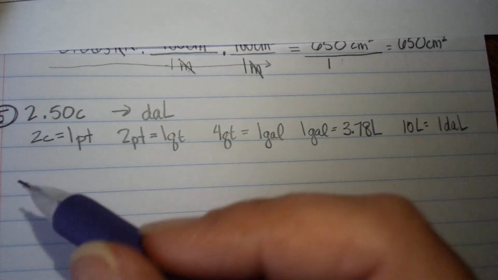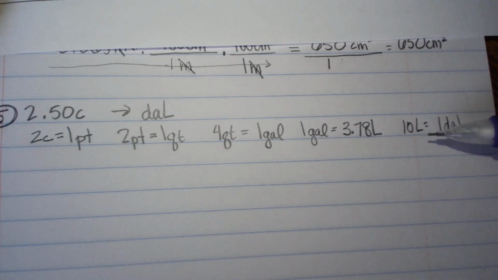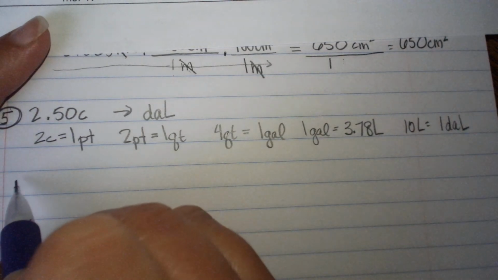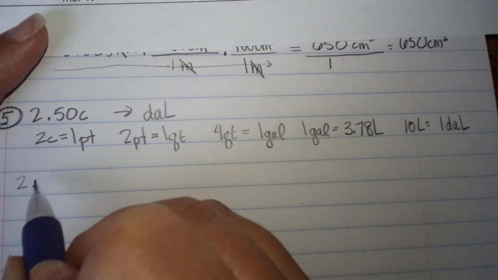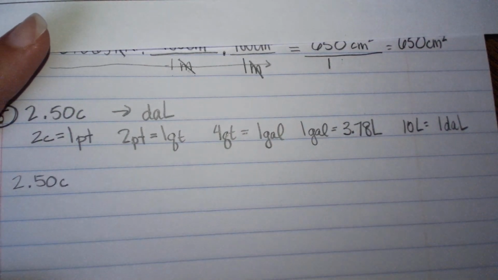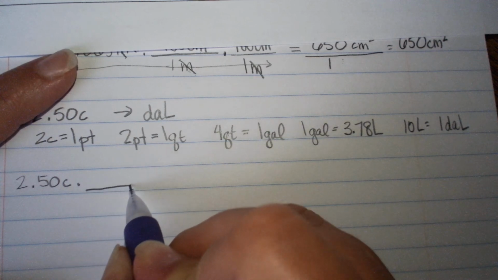So now we can write down the math. This step is just if it makes you feel like you know what you're doing. You don't have to have that one. I like to use it because it helps me to keep everything straight and organized. Okay, so I'm going to start with the number that I have, 2.50 cups.